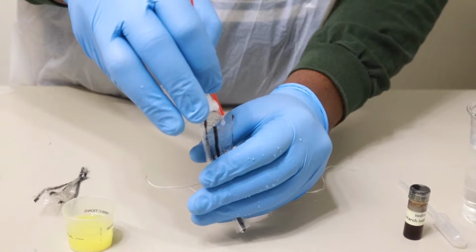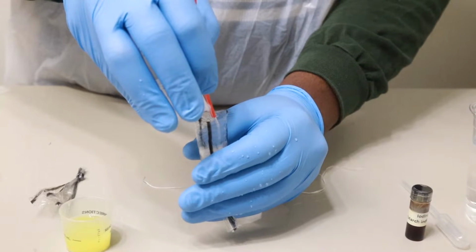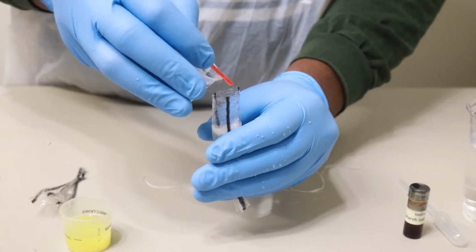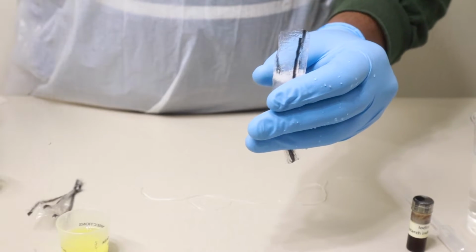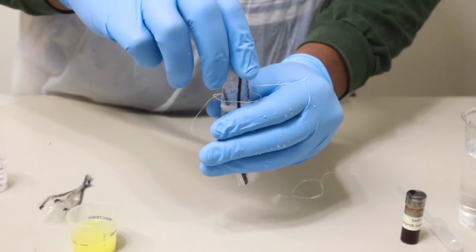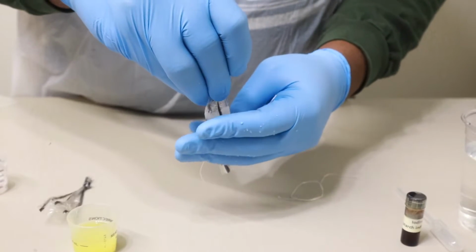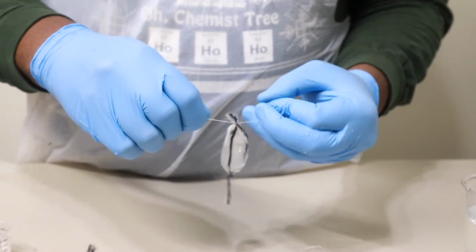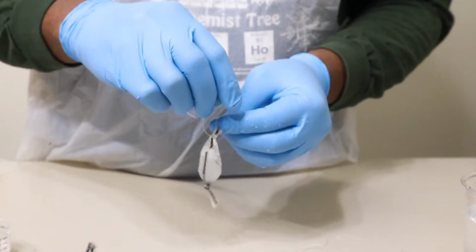So as you can see, I'm pouring very carefully. It's slowly pouring along the straw. Okay, that should be good enough. And now, while that's in, I'm going to slip my knot over the top of our cell membrane and tie a knot. Cool. So we tied it. I'm going to just double knot it.